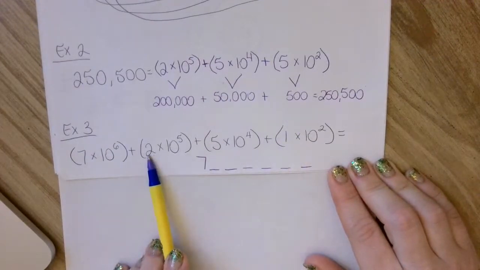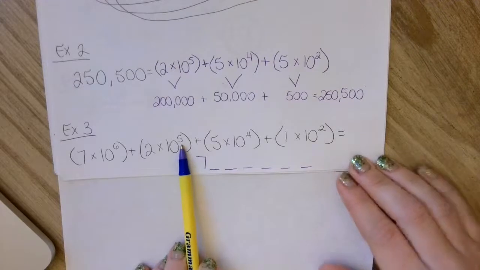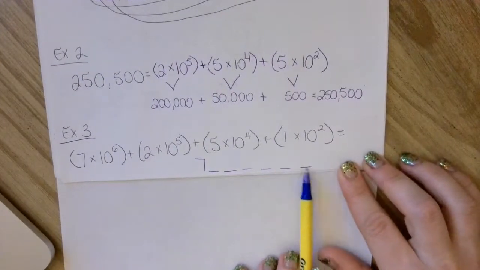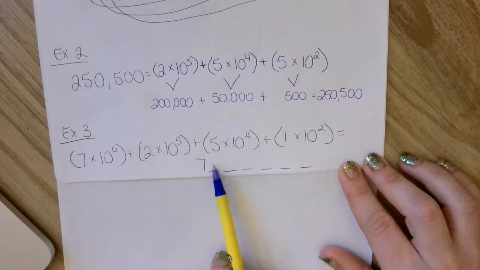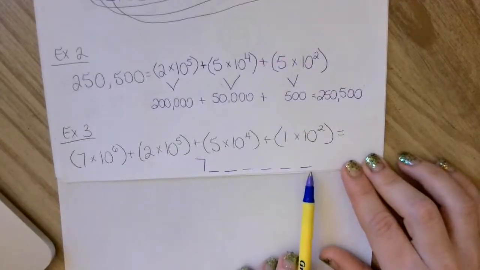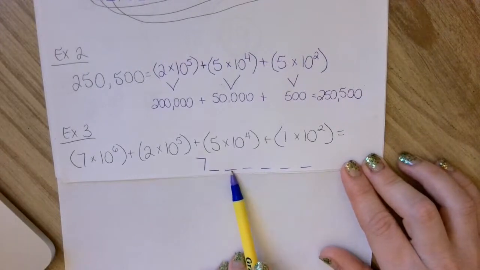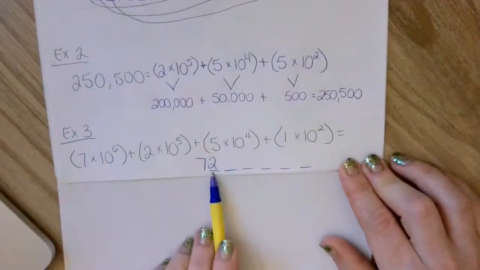So 2 is going to be the second number that I put, and I know that there has to be 5 places behind that 2. So I'm going to start here at the back, and I'm going to count up 5 places, and then I'm going to put my 2 on the 6th place. So 1, 2, 3, 4, 5, and so that means that my 2 is going to go in the 6th blank.